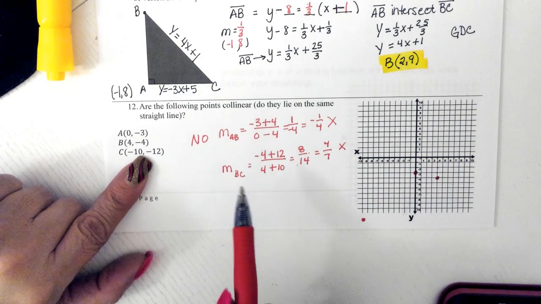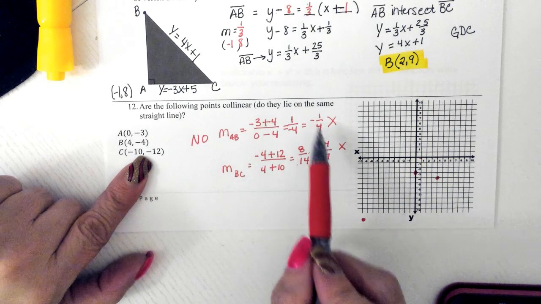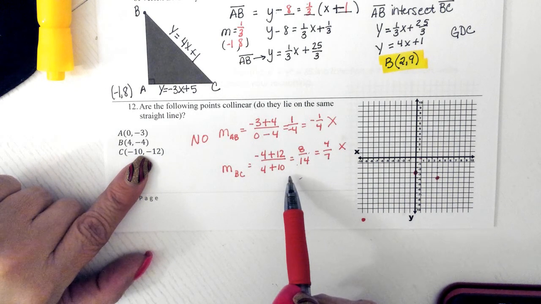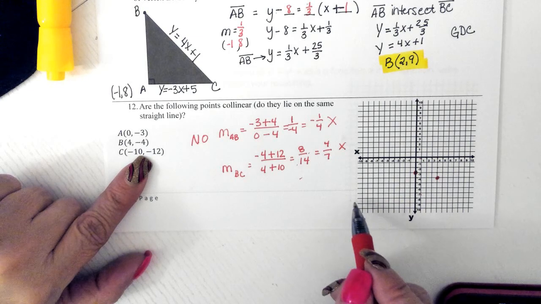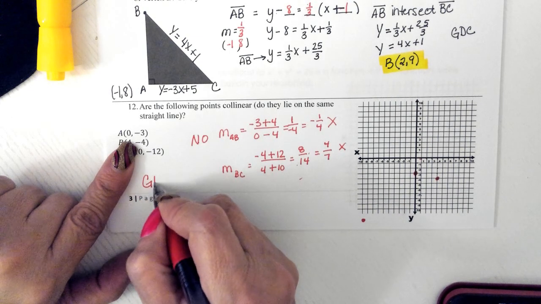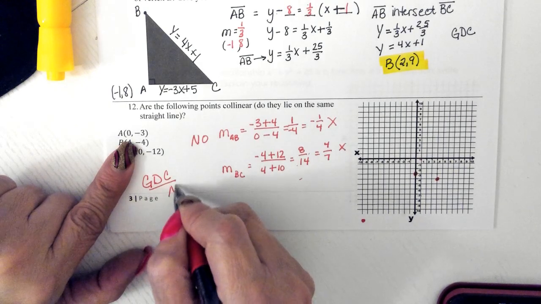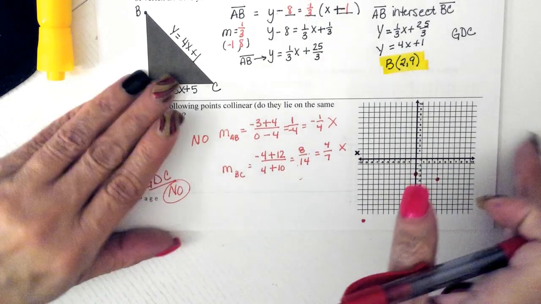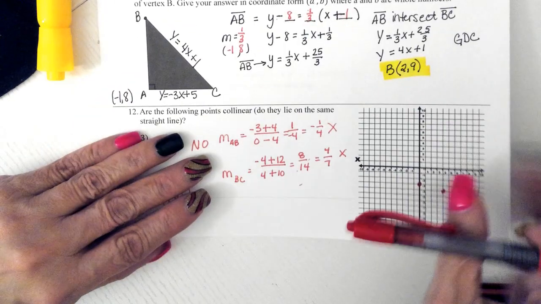If I asked you algebraically to show me this, or mathematically, you would have to compare the slopes. If I just ask you, is it straight, you can just say, oh, GDC, Graphing Display Calculator, and the answer is no. All right, I believe that is it. Yes, it is. That concludes this first section.